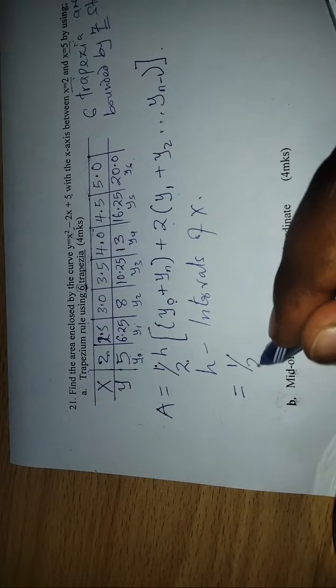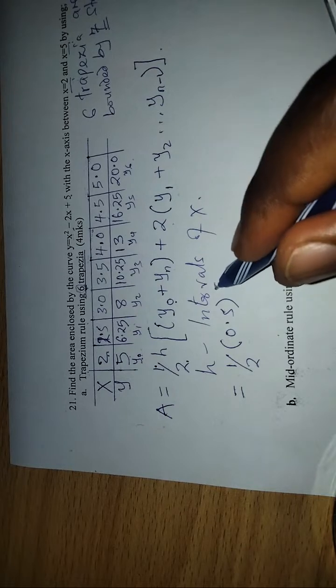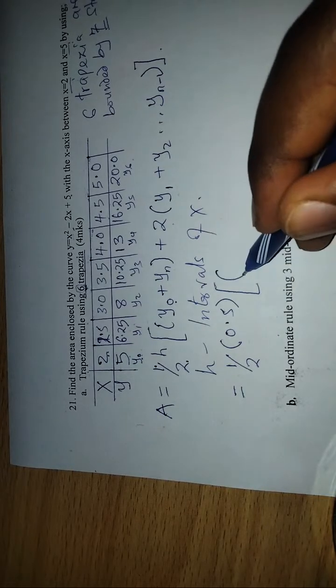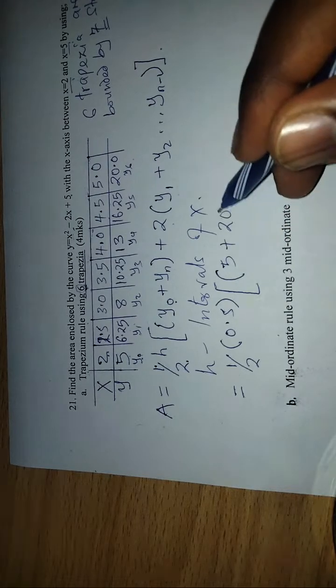I'll begin with f. Then I have 0.5 as the intervals. The first one is 5, the last one is 20.